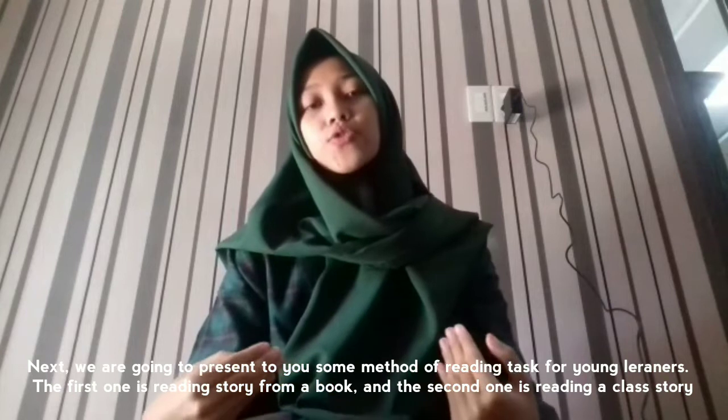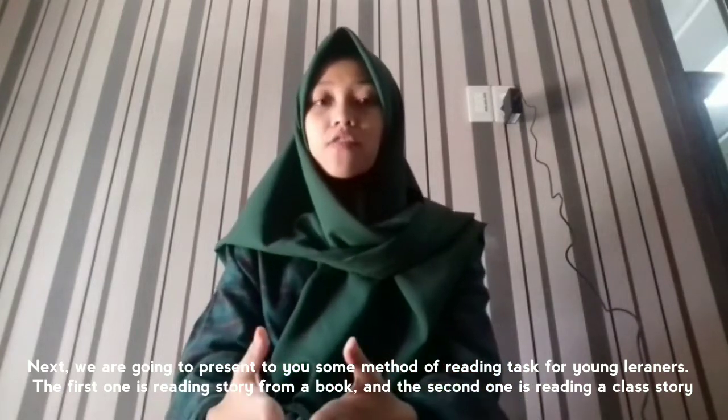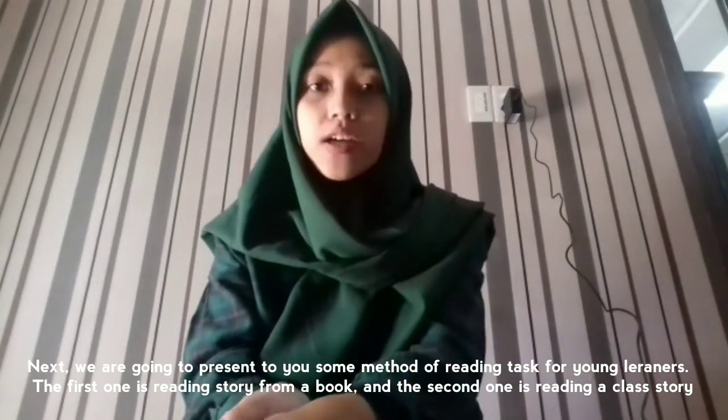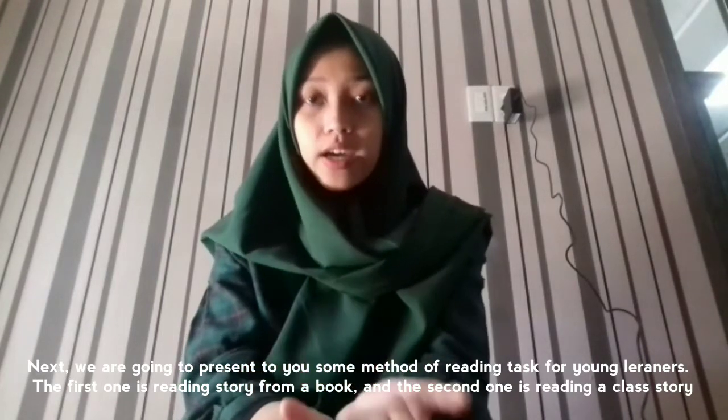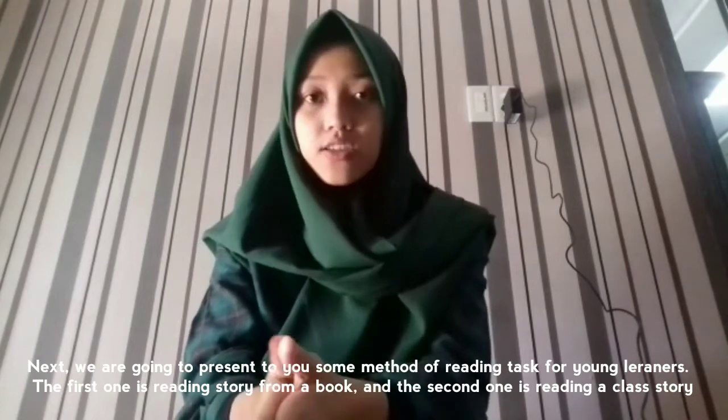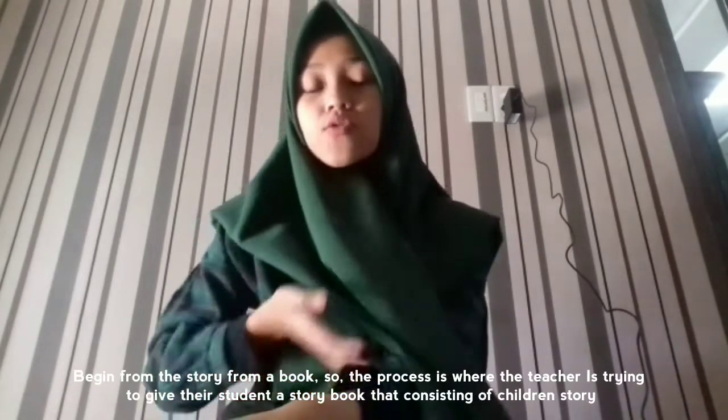Next, we are going to present to you some methods of reading tasks for young learners. The first one is reading a story from a book, and the second one is reading a class story. Beginning with reading a story from a book.